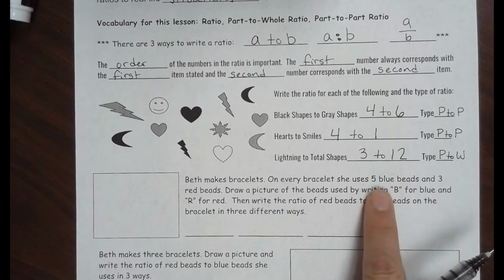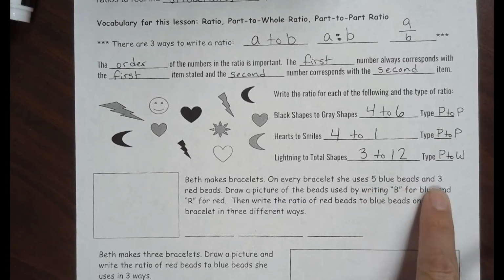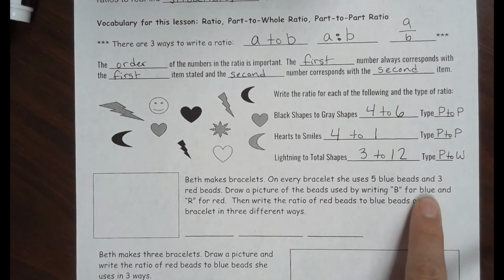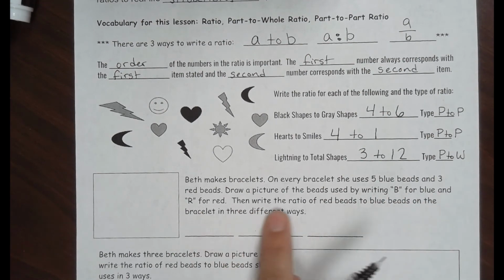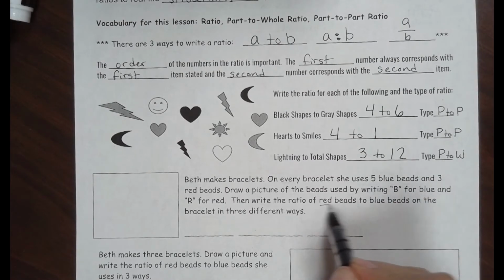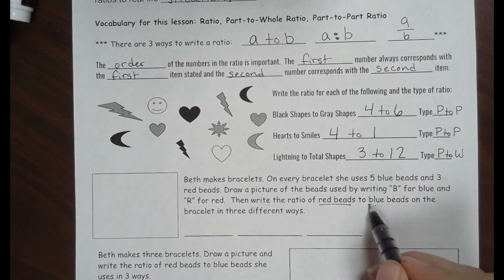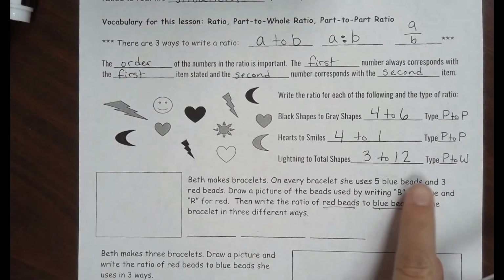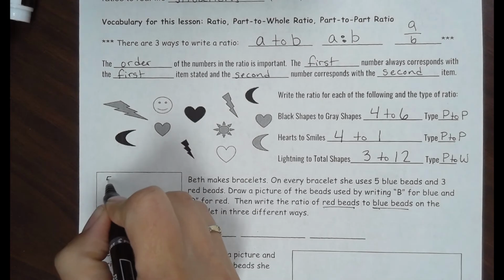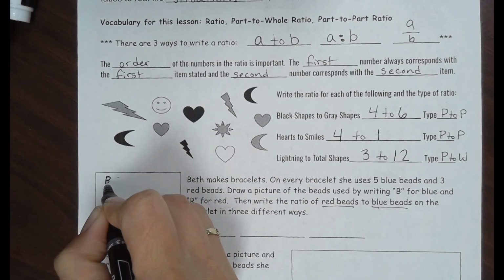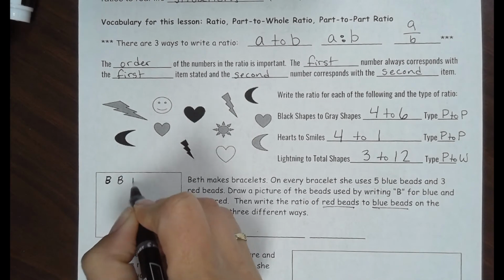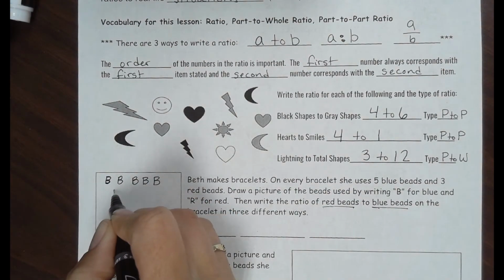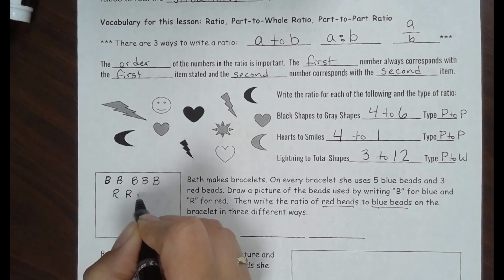On every bracelet, she uses 5 blue beads and 3 red beads. Draw a picture of the beads used by writing B for blue and R for red. Then write the ratio of red beads, that's listed first, to blue beads on the bracelet in 3 different ways. So, 5 blue beads, B, 2, 3, 4, 5, to every 3 red beads.